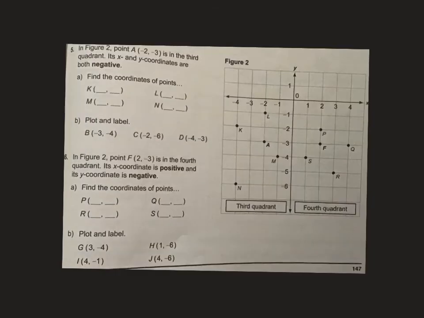Question 5 and 6 are similar, but they're going to be dealing with the third and the fourth quadrant in the Cartesian plane. So question 5 in figure 2, point A, so where's A? Here it is, X negative 2, Y negative 3, in the third quadrant. It has a negative X coordinate and a negative Y coordinate.